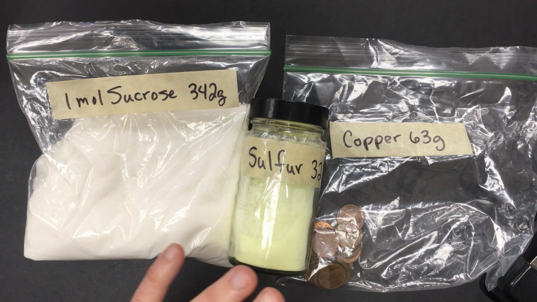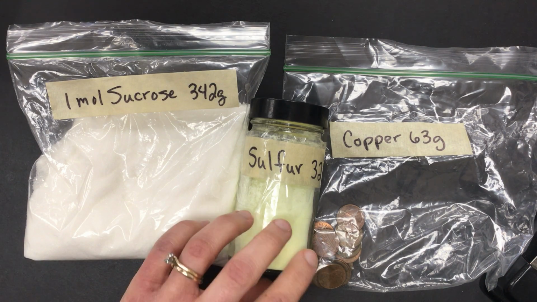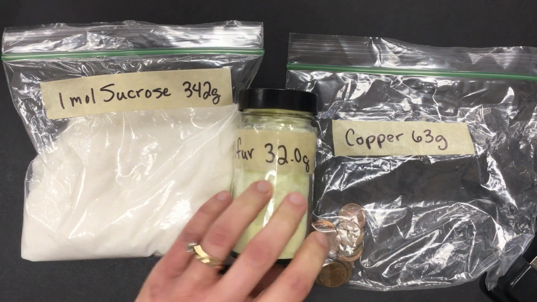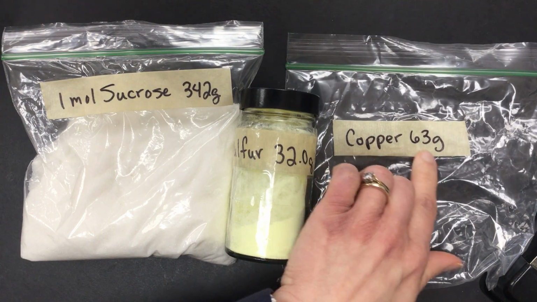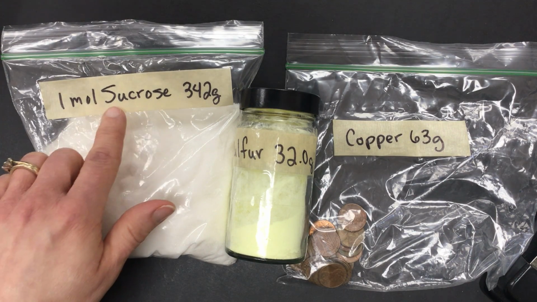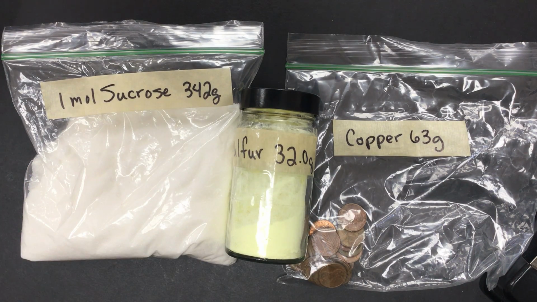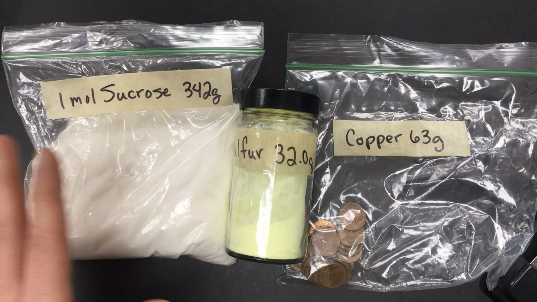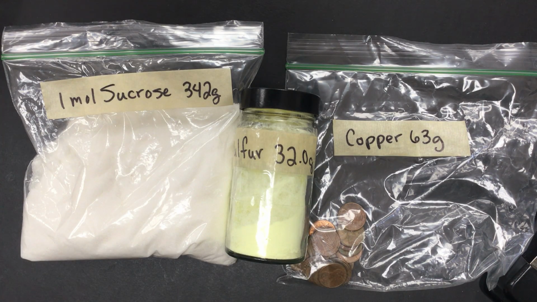They all have different masses, okay? So the sulfur has 32 grams in 1 mole. The copper has 63 grams, and the sugar has 342 grams. What we have to remember is, I told you before that 6.02 times 10 to the 23rd is kind of like a dozen of donuts. So I have 1 mole of each of these, which is like 1 dozen.